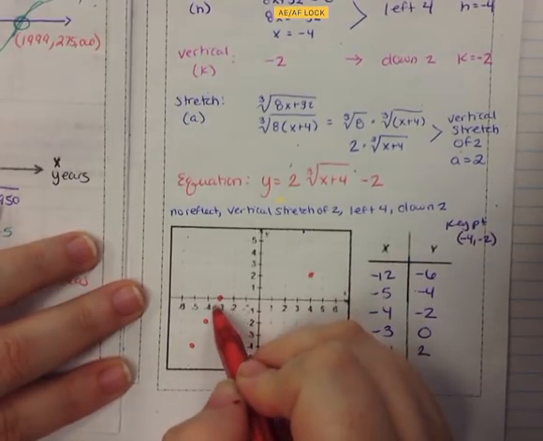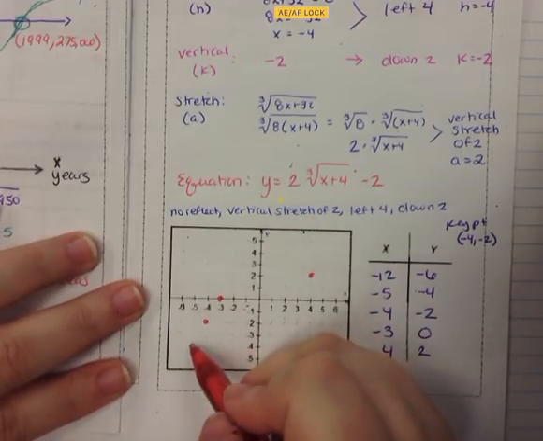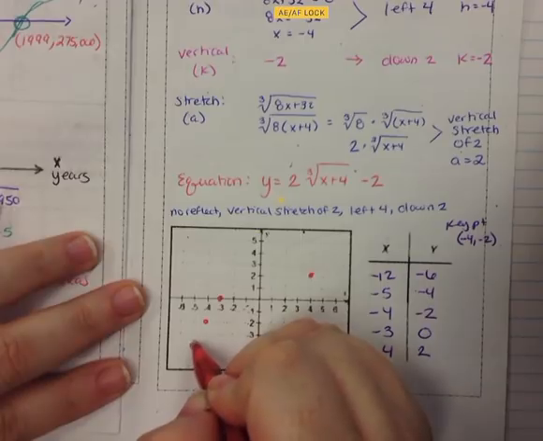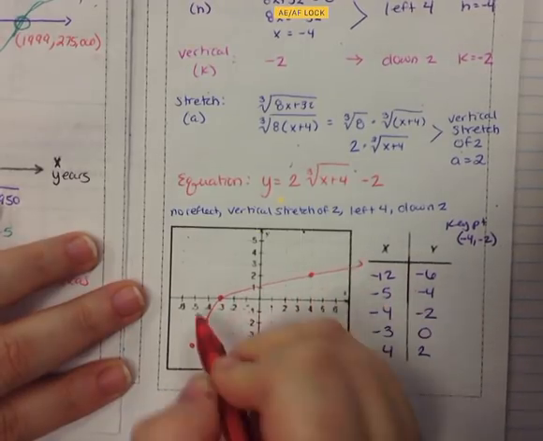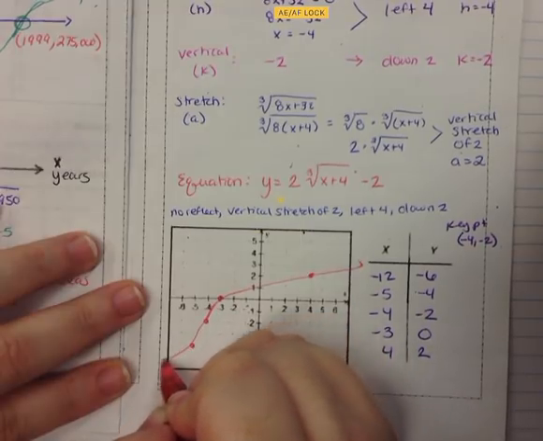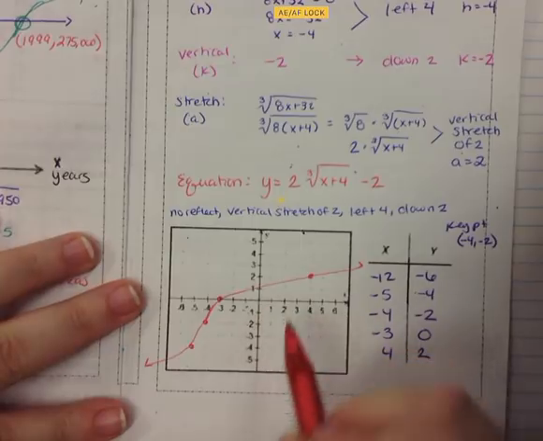So as you can see, this is actually going up at a quicker rate because it's a vertical stretch. So it's going up at a quicker rate. So I know that this is going to curve. And this will curve going down as well, but I know I can't graph that negative 12, negative 6, but I know it'll look something like that.